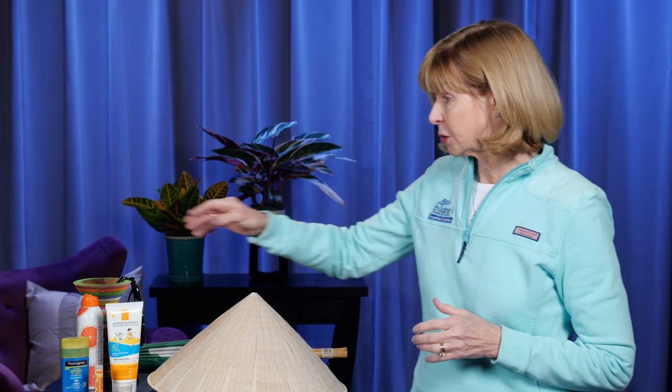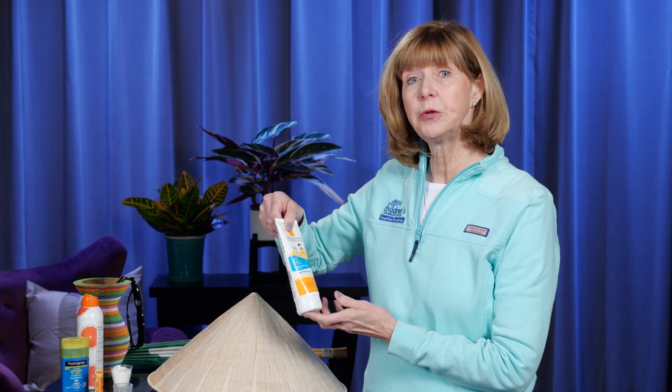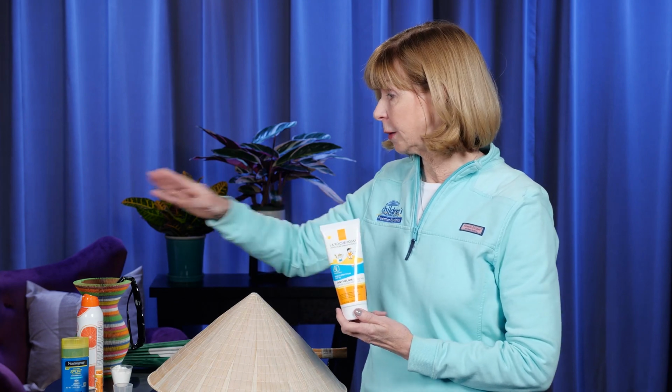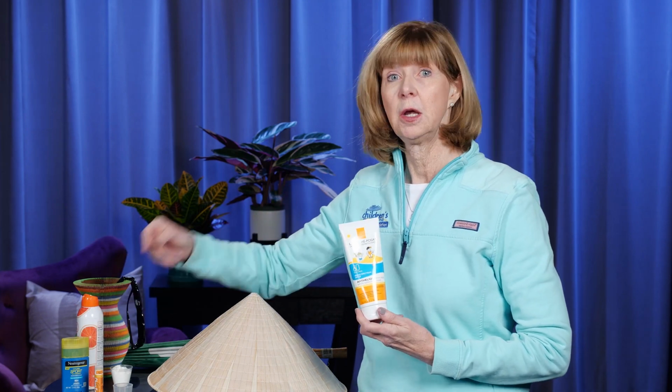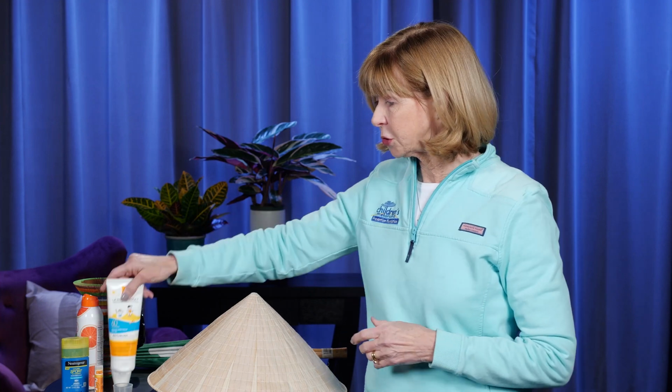So now let's talk about the number one thing that people like to use to protect themselves from the sun, and that's sunscreen. Sunscreen comes in a number of different products. It comes in creams, sprays, sticks, as well as lip balms. But let's talk first about how to read a sunscreen label. If you look at this illustration, there are 4 different terms that I think are really important for you to know about in terms of evaluating if you've got a good sunscreen.